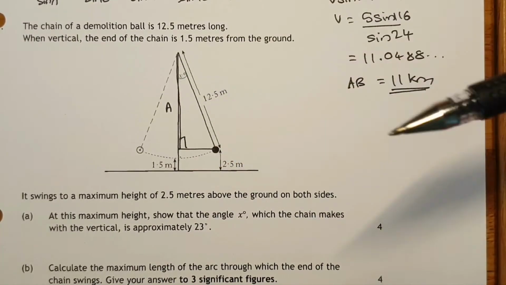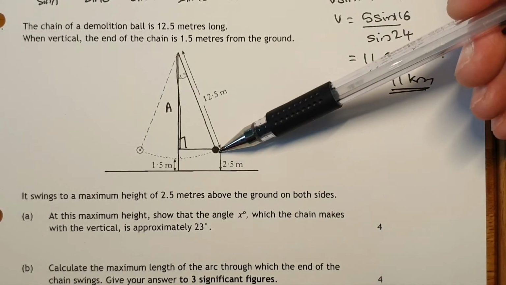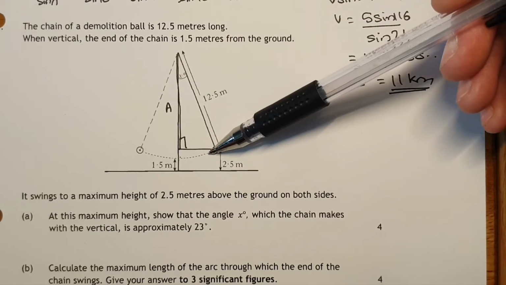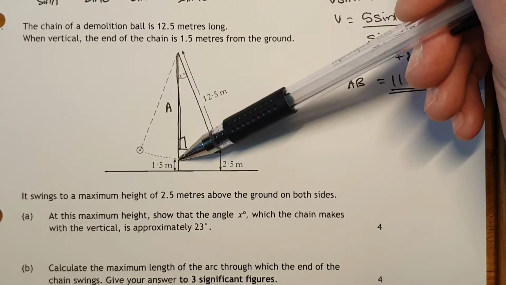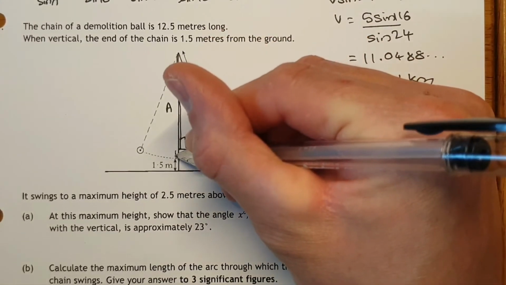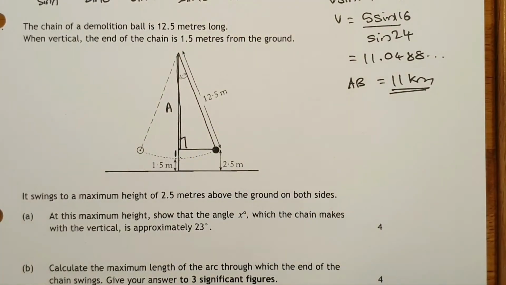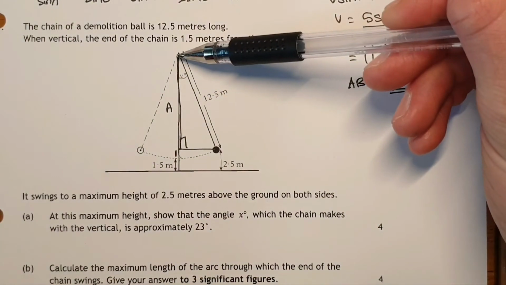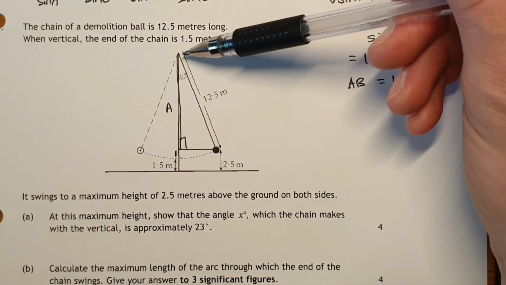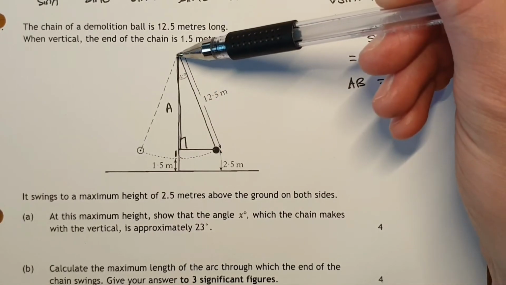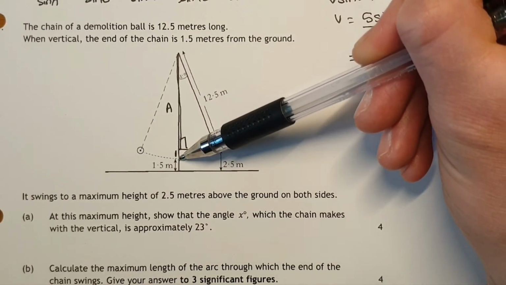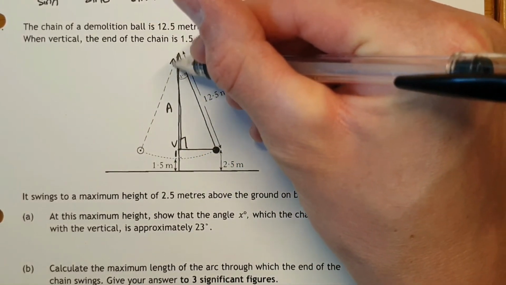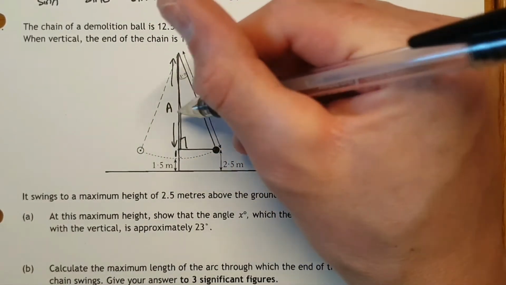Now we can see that where the ball is at this point is 2.5 metres above the ground. Well, if that swings around to here, and it's only 1.5 metres above the ground, this small bit here is only 1 metre. Okay, so it's 2.5, take away 1.5 tells you that's 1 metre. Now, if the length of the chain from here to here is 12.5, and also from here to here is 12.5, if we subtract the 1 metre from there to there, it's only going to be 11.5.